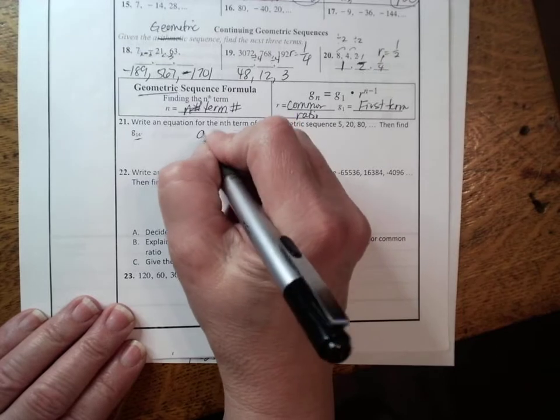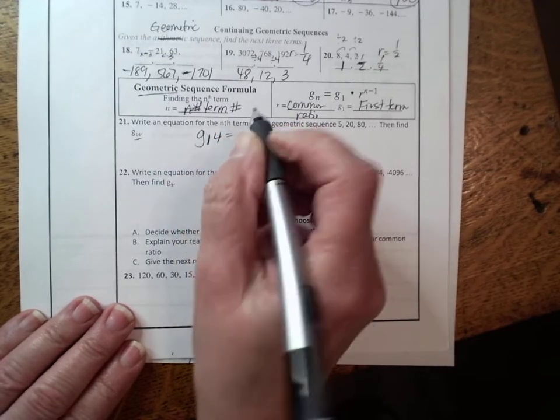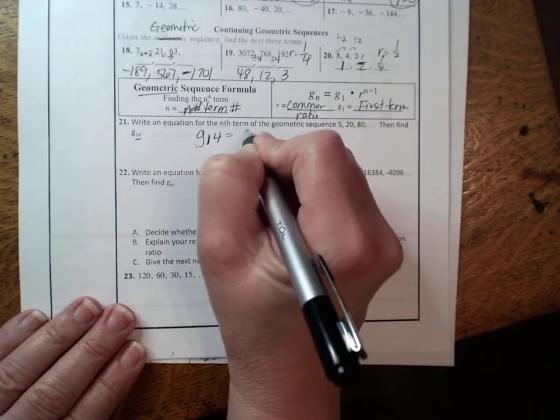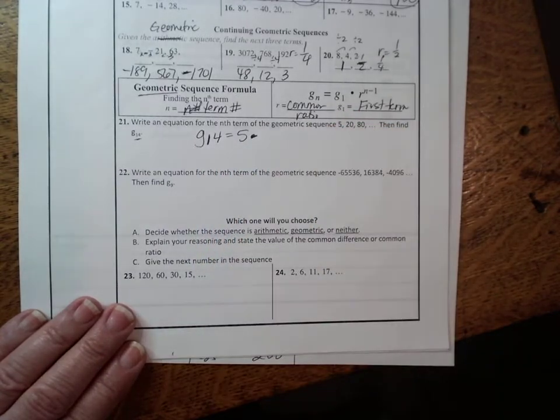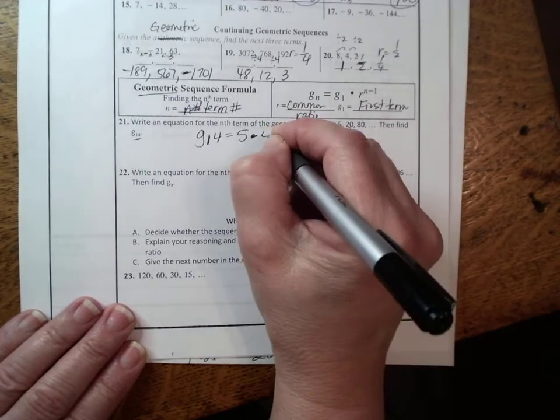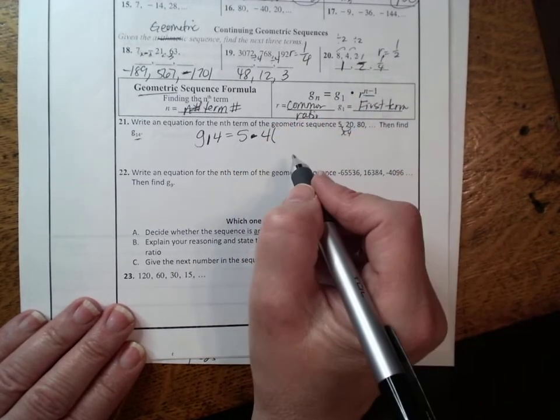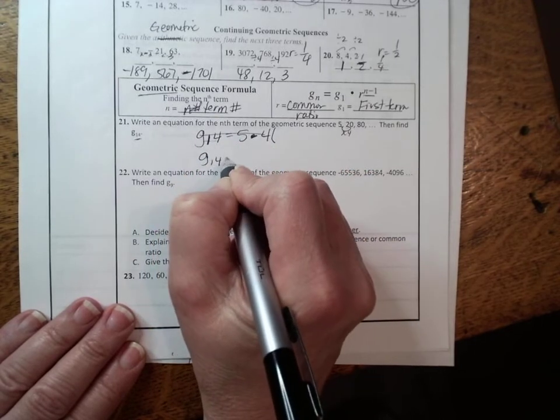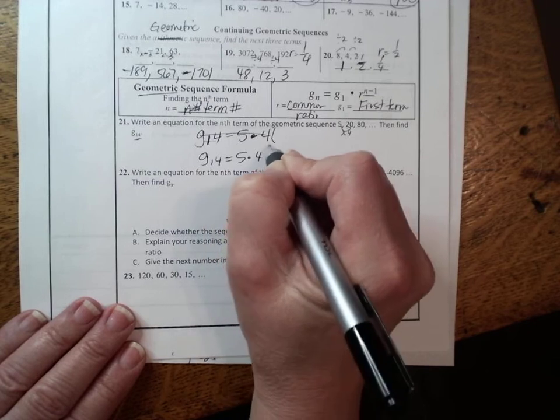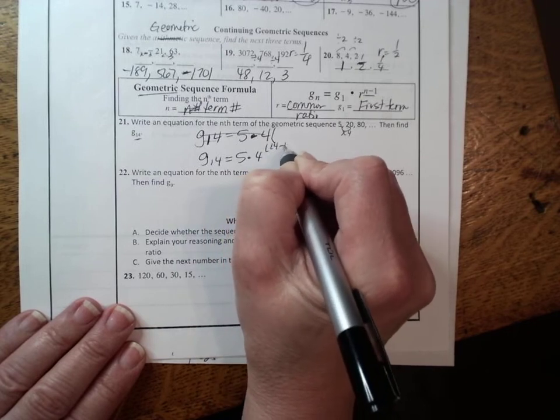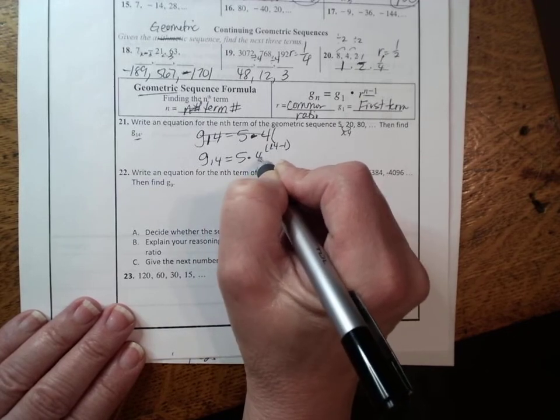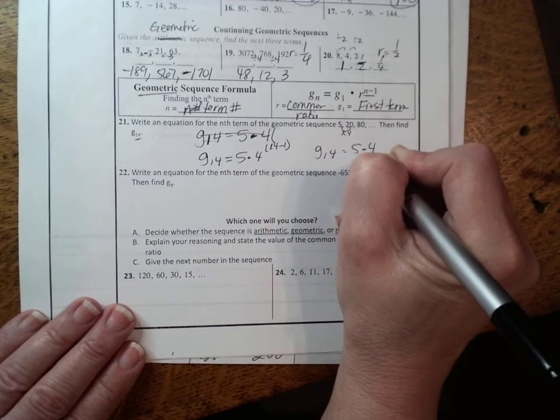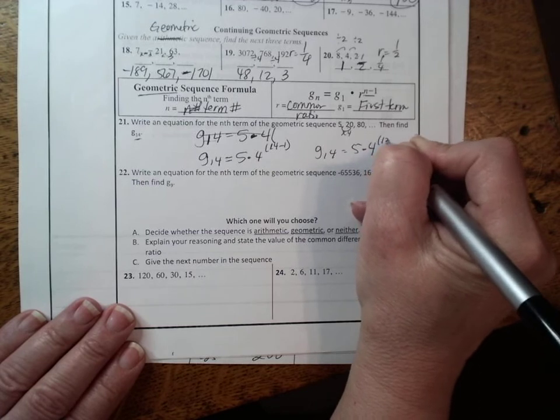We have G sub 14, the 14th term in the sequence. And your first term is 5 times your common ratio. What's happening? You're multiplying by 4. Now notice this is an exponent. Uh-oh, this is written wrong. G sub 14, 5 times 4. And then we need 14 minus 1 as the exponent because we only need 13 of these. So you have, I'm going to run out of time, 5 times 4 to the 13th power.